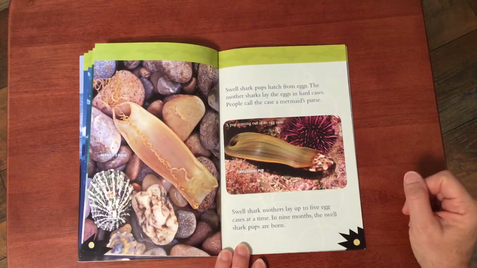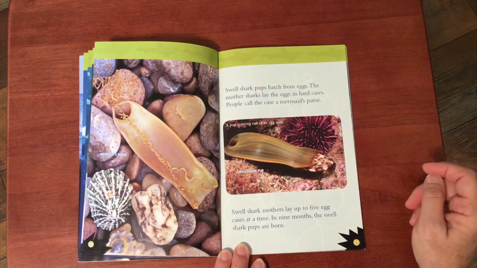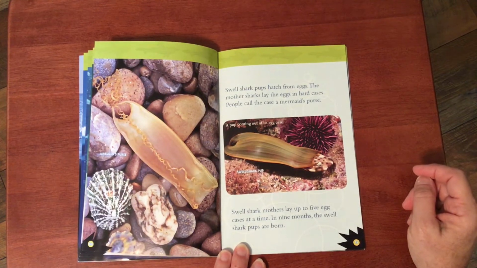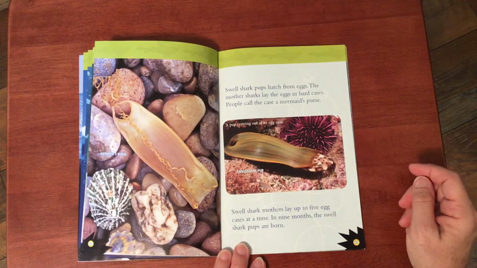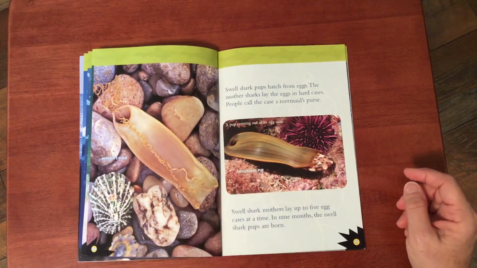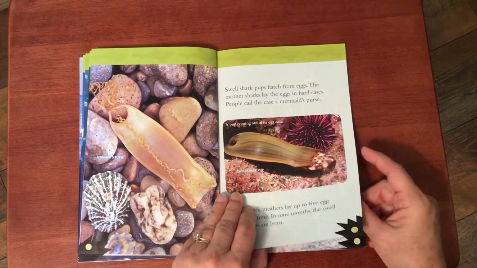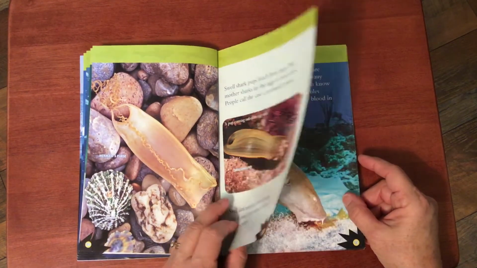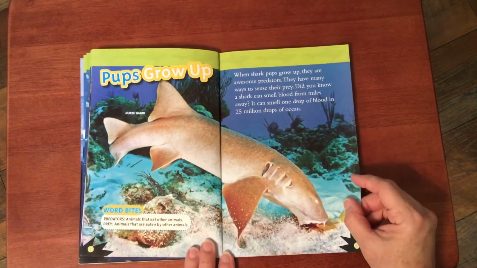And swell shark mothers lay up to 5 egg cases at a time. In 9 months, the swell shark pups will be born. This is a swell shark pup coming out of its egg case. Okay, so that's really interesting because it's not like a normal egg like we would look at. And we know what those are. So this is called a mermaid's purse. There it is.